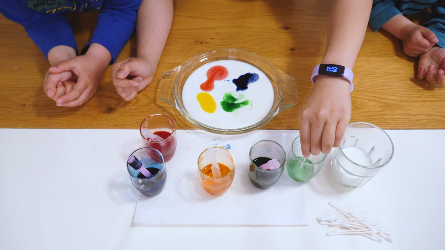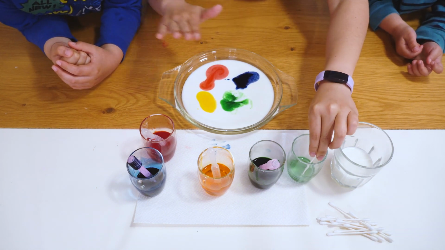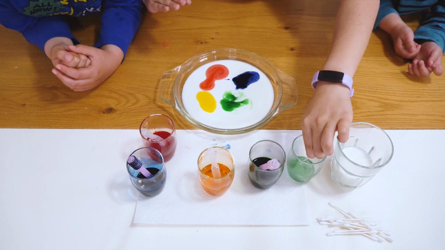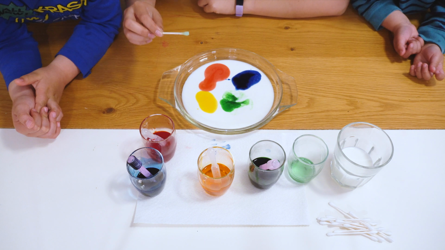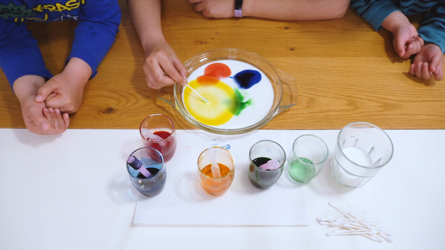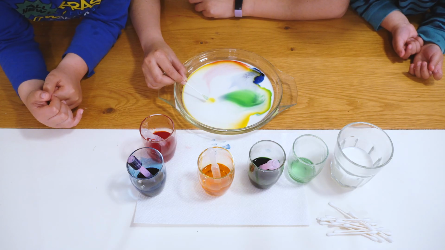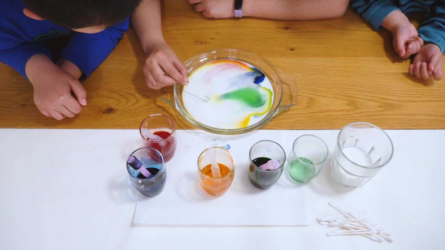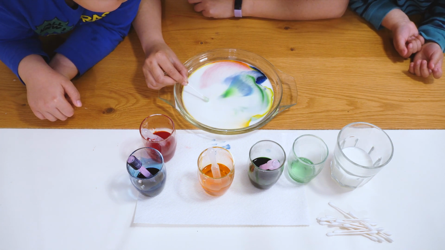Wow, done. As you can see, when we put the milk and the food coloring, nothing really happens, everything just sits there. Now, we are going to dip our Q-tip in the soap and lightly touch the food coloring. We didn't have to move the Q-tip around, but you can see the food coloring is blooming everywhere.